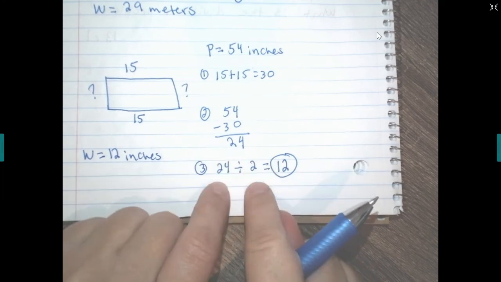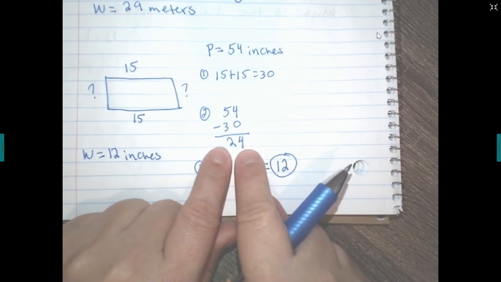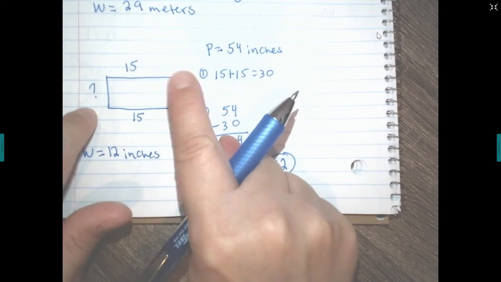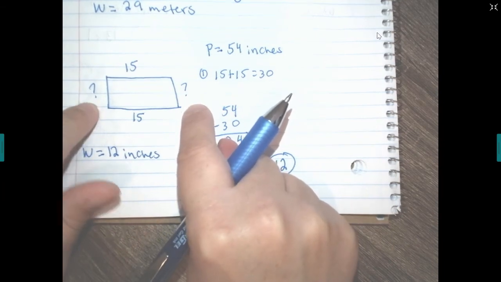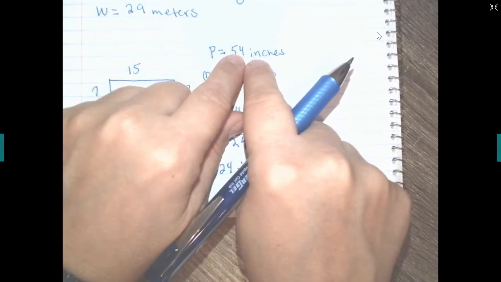A lot of times kids forget this third step and they'll say 24. But that's not correct because 24 plus 24 would give us 48. And then 30 plus 48 would be way bigger than 54.